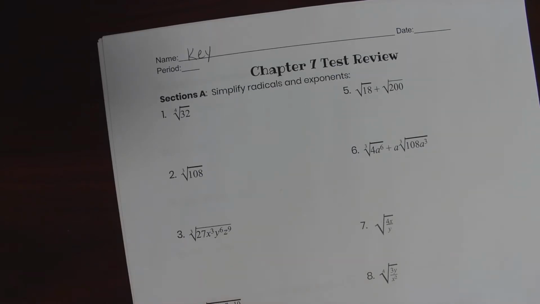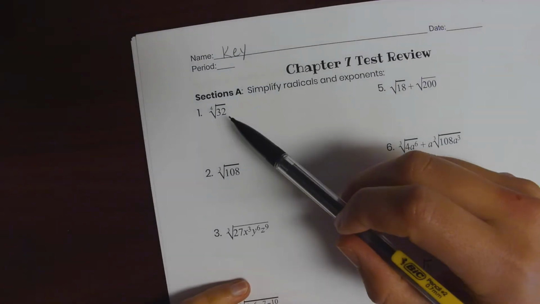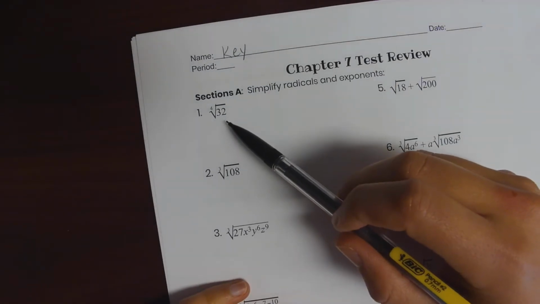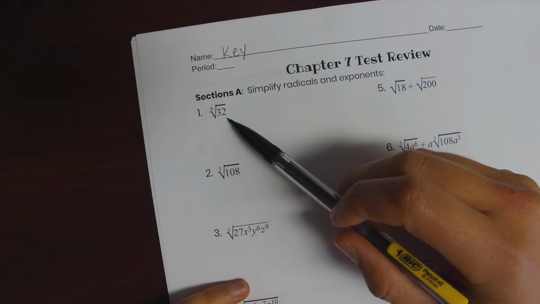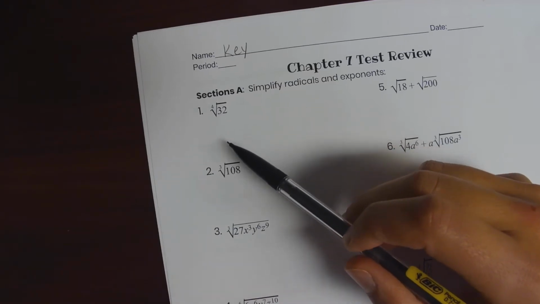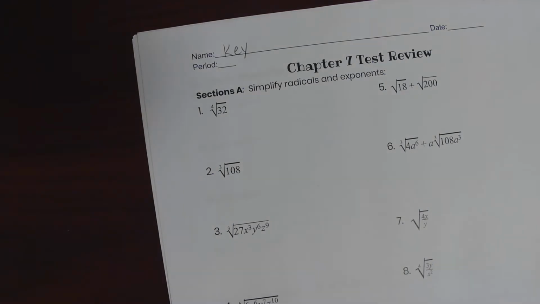Okay, this is section A for the chapter 7 test. So here we have the fourth root of 32. We have to remember how to simplify a radical when we just have a number inside. We don't just calculate the fourth root of 32 in the calculator to get some decimal. We want to see what number to the fourth power can go into 32.